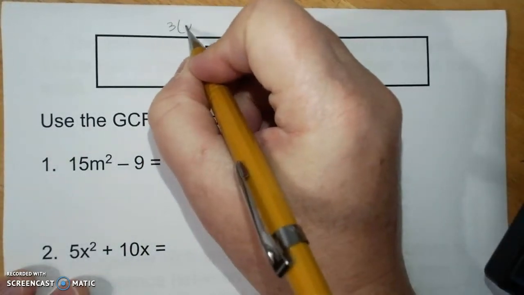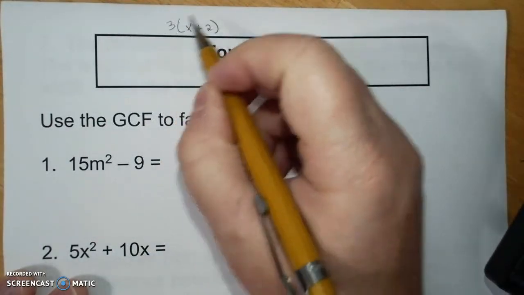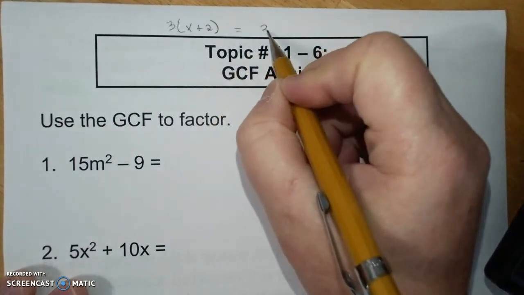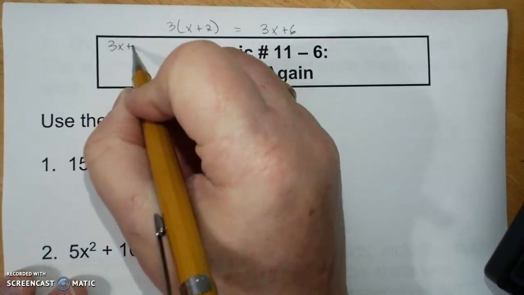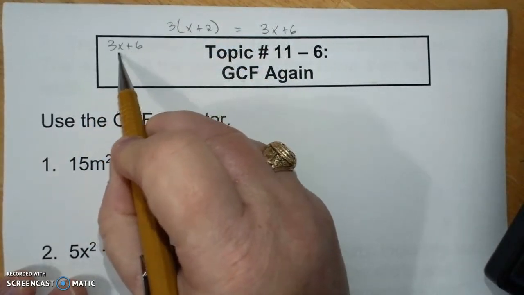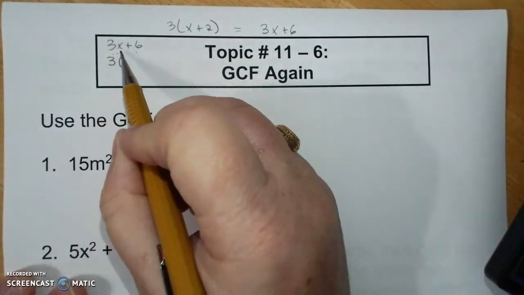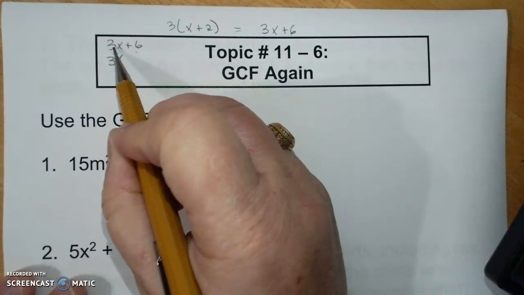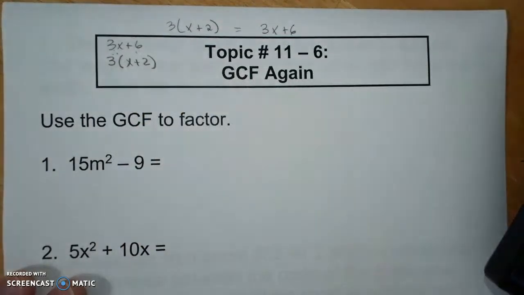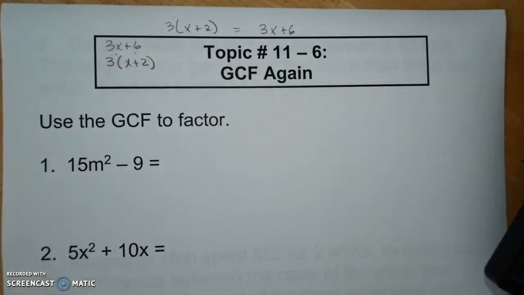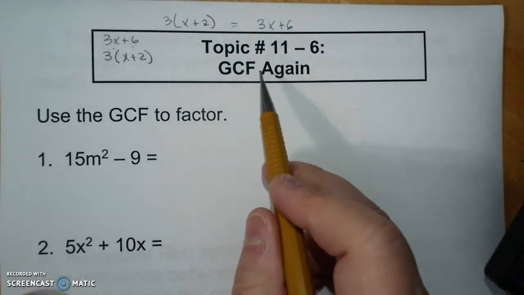So if you had 3 times x plus 2, you have learned in earlier classes, and this class, to have that as 3x plus 6. Now you're going to start with 3x plus 6, and you're going to have to look at it and say what's common in 3x and 6 in the terms, and you're going to say 3, and then you're going to factor out the 3 in both terms and go back to x plus 2. So you're undistributing, and you can look at it that way. But what you're doing is you're taking out the greatest common factor.